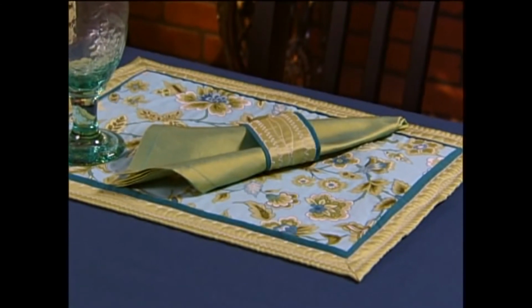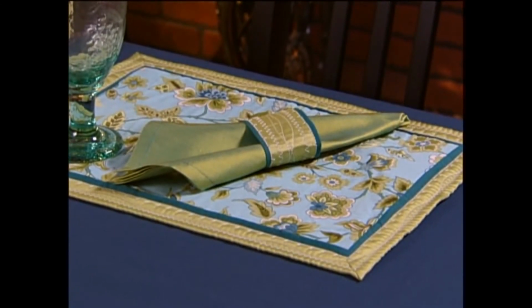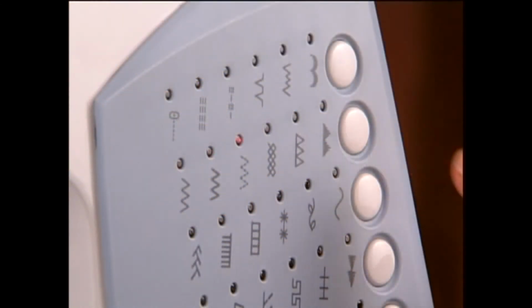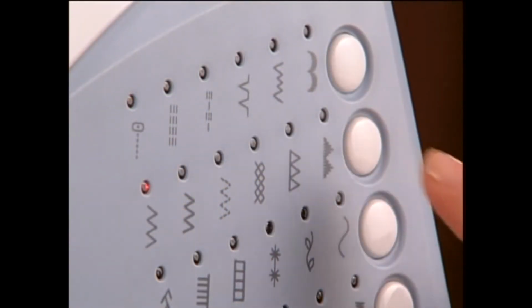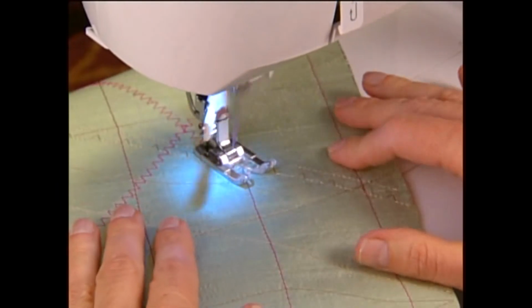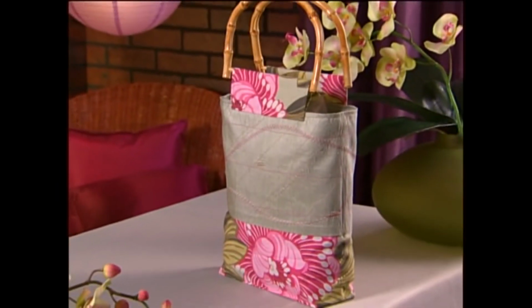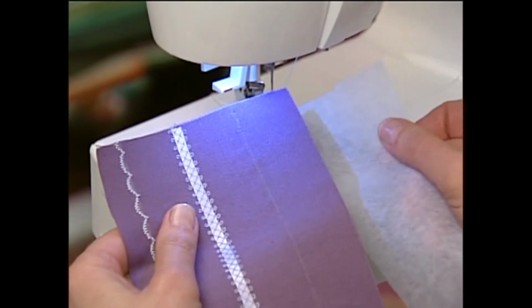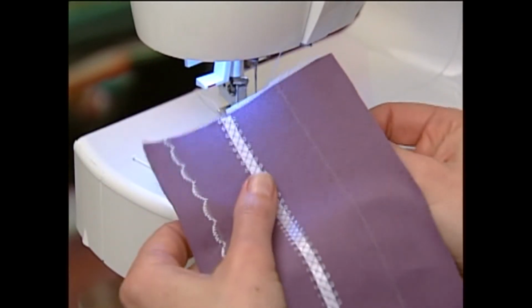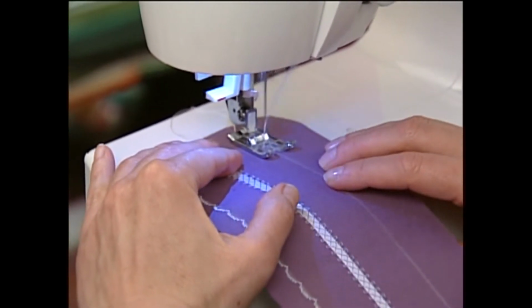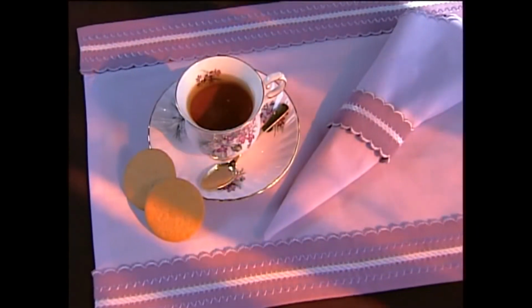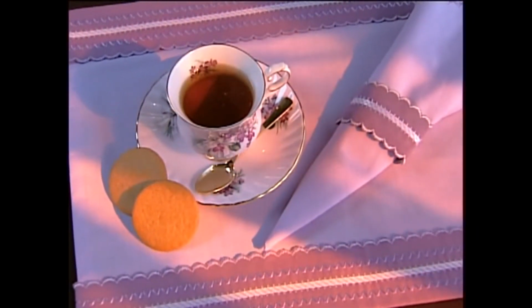Various types of thread can transform the way stitches look, or you can combine stitches to create border effects or surface texture. Use a fabric stabilizer when doing decorative stitching to prevent the stitches from tunneling or distorting. Let's take a look at some ways to do decorative stitching.